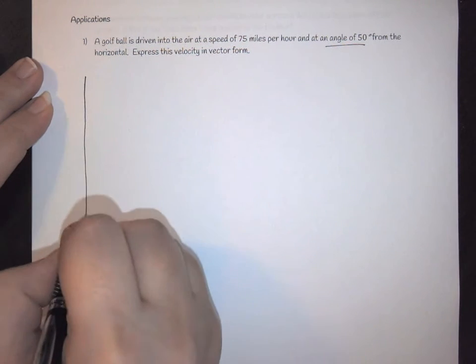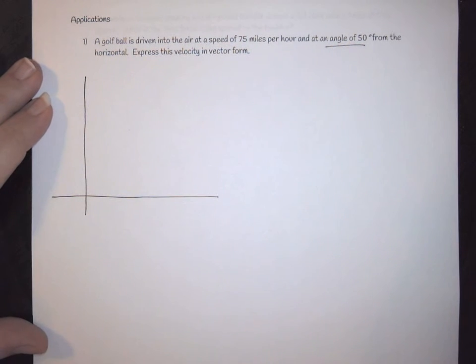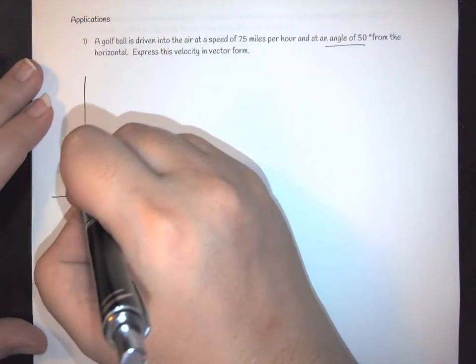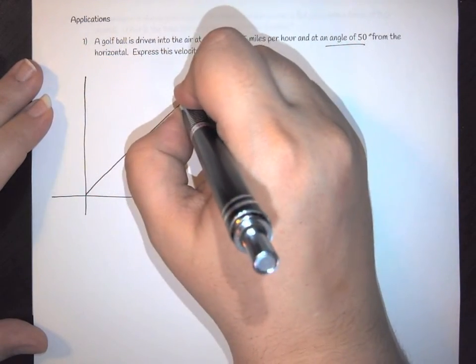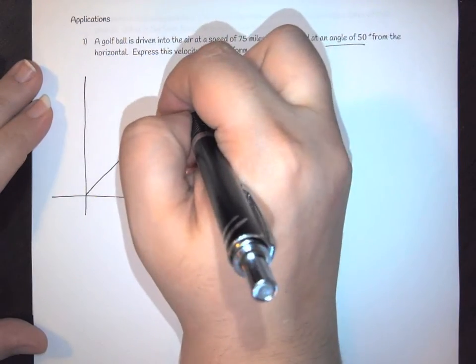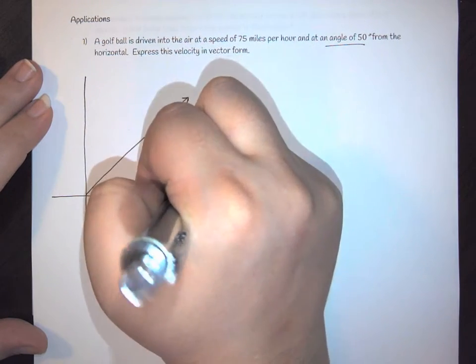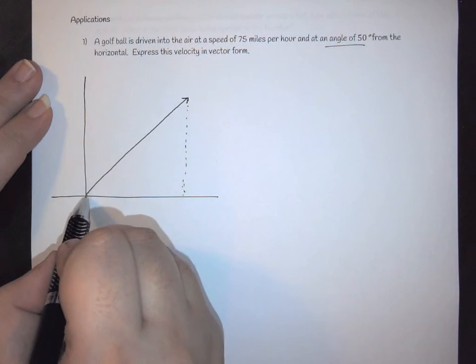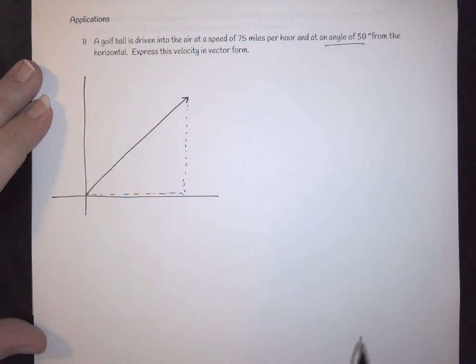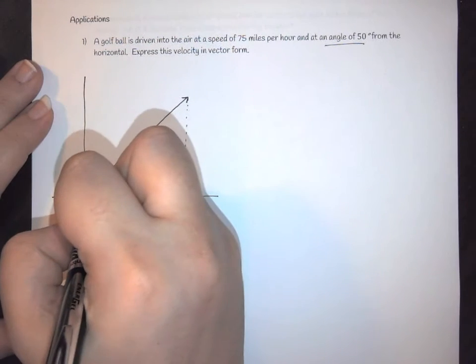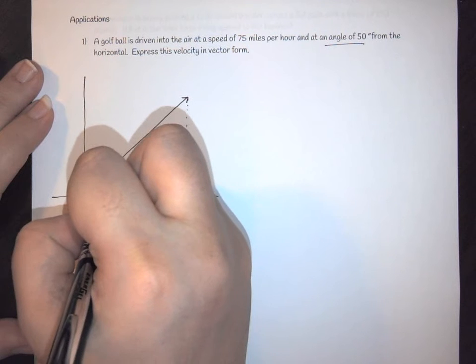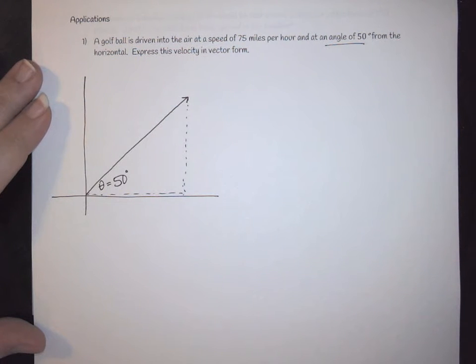So the first step would be to go ahead and draw yourself your picture. And so here we've got 50 degrees from the horizontal, so I'll go ahead and drop in that vector. That allows me to drop in your vertical as well as the idea of your horizontal here. And what we're told is that this is my angle, which is 50 degrees. We are also told that you're driving your golf ball at a speed of 75 miles per hour.